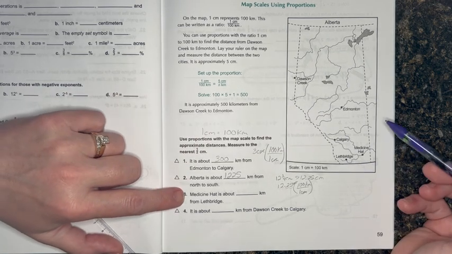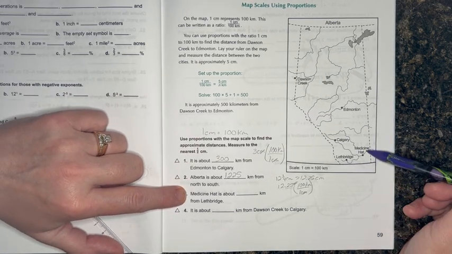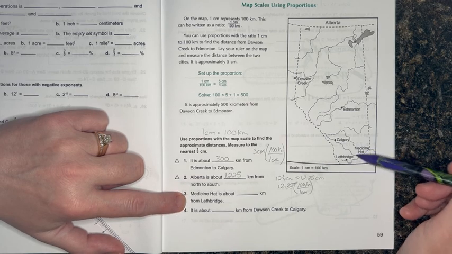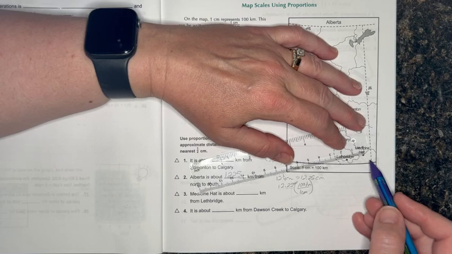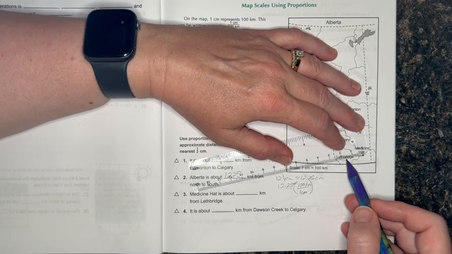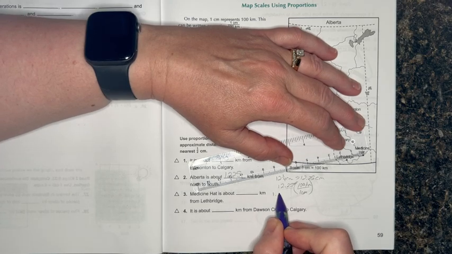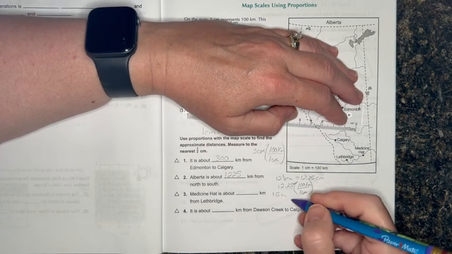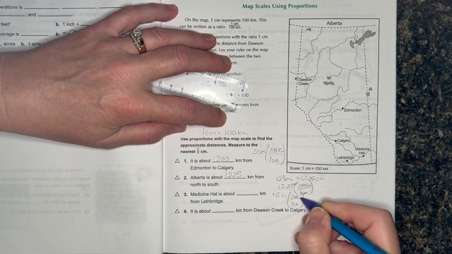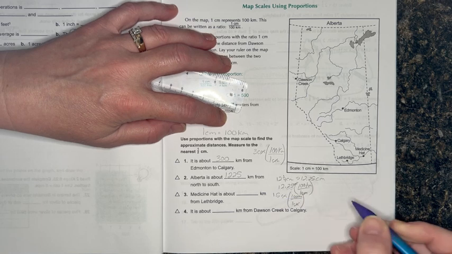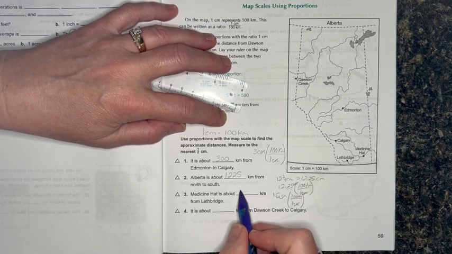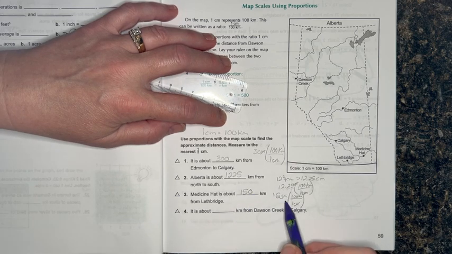Medicine Hat, oh, where is that? Right here. It is about how many kilometers from Lethbridge? Oh, not very far. Let's take a look. We'll put our 0 on Medicine Hat, and we have about 1.5 centimeters. Setting up our conversion again, our centimeters is going to be in the denominator, and our 100 kilometers is in the numerator. When we cancel, we take 100 times 1.5, so it moves our decimal 2 places. So it's about 150 kilometers.